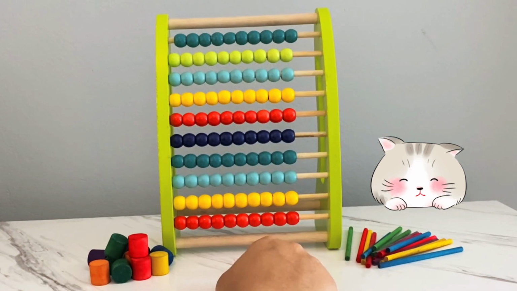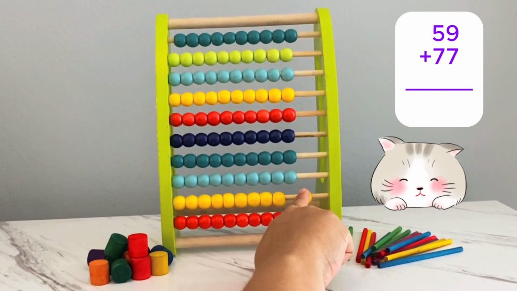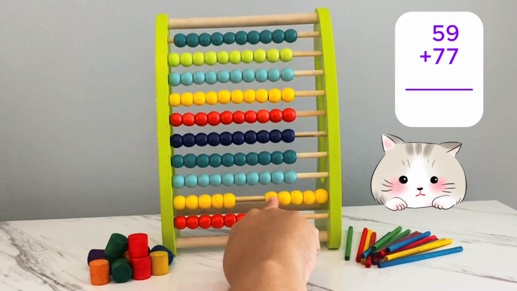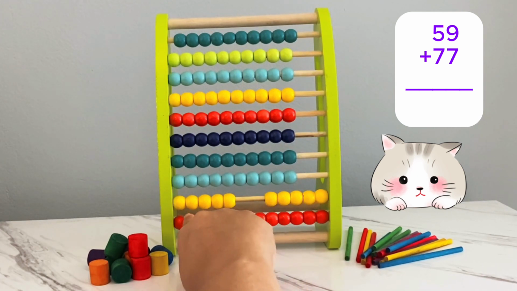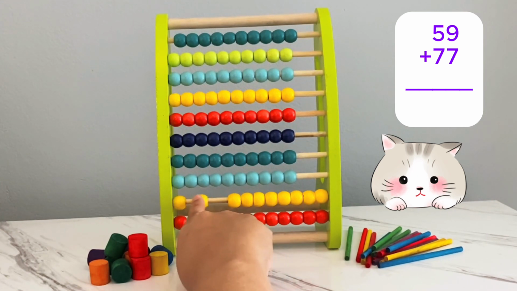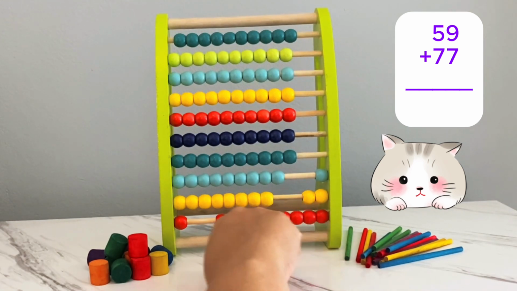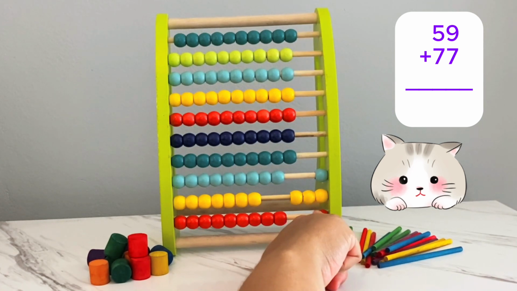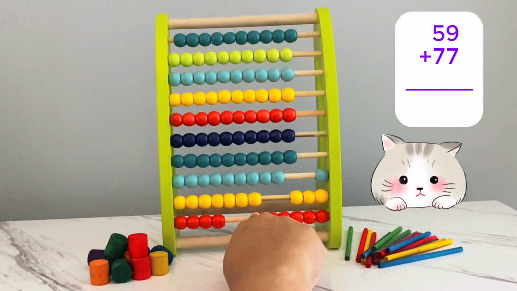And our last problem for today is going to be 59 plus 77. So we have 10, 20, 30, 40, 50, 51, 52, 53, 54, 55, 56, 57, 58, 59, plus 77: 10, 20, 30, 40, 50, 60, 70, 71, 72, 73, 74, 75, 76, 77.